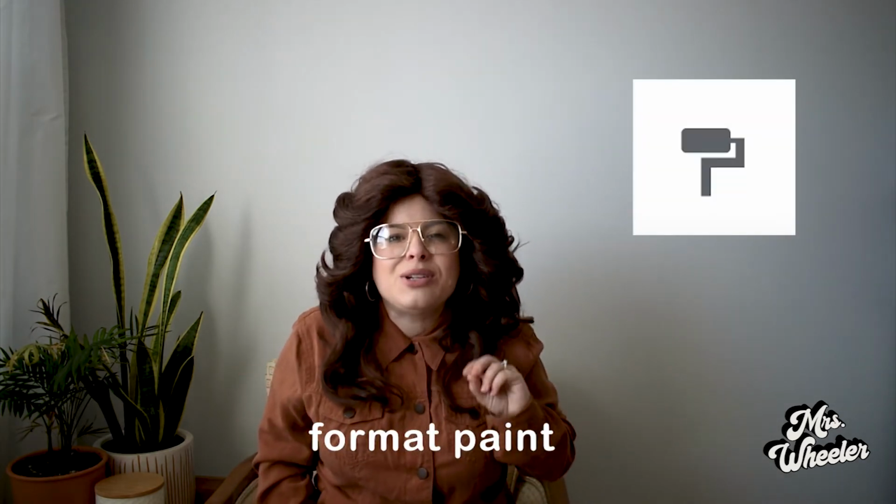Jamie spends way too long color coding our Google Docs. What? It's true? Here I was thinking she spent way too much time on it, but then she tells me about the format painter symbol.